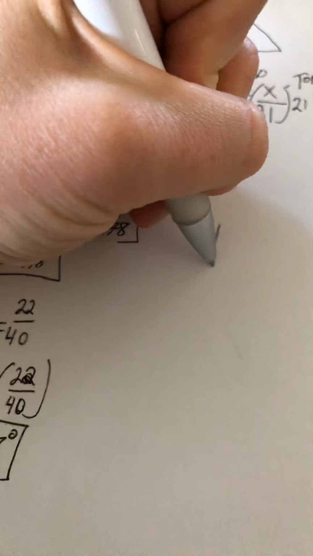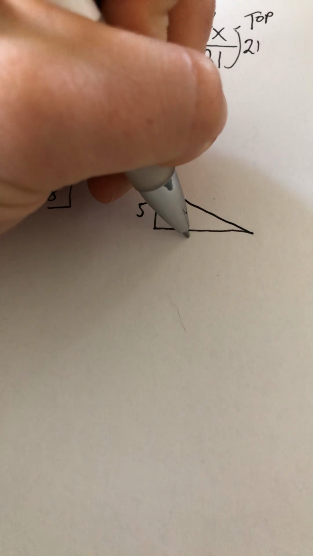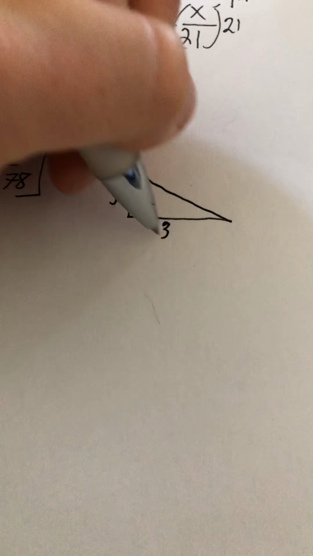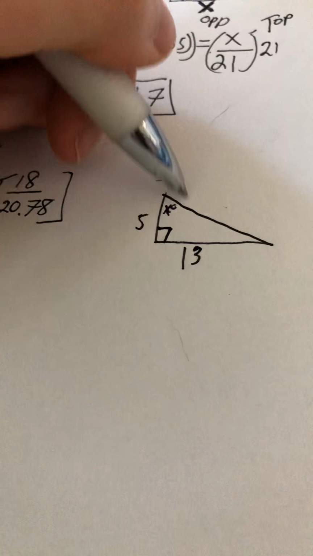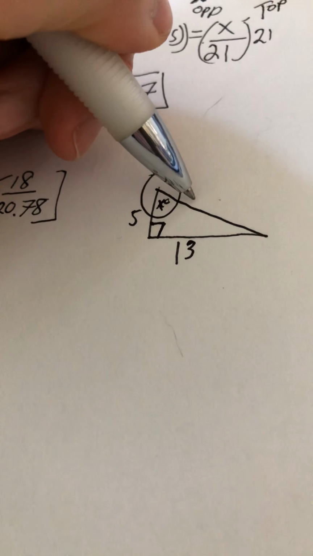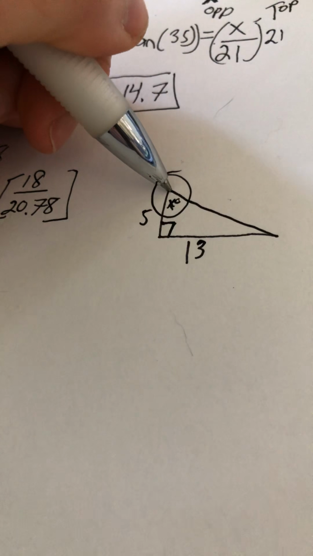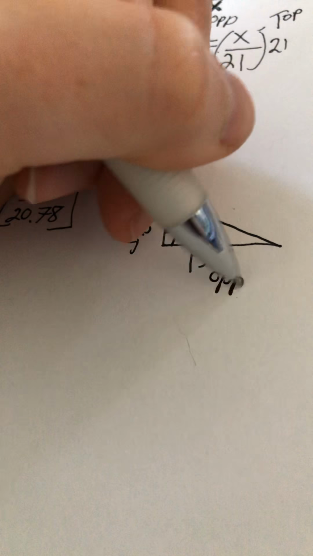Okay, one more example with me, and then we're done. So let's draw a triangle. Let's go x degrees there, 5 and let's go 13. And the right angle's there. So angle. Identify our hypotenuse. Hypotenuse is right here because that's across my right angle. Then the adjacent is touching our angle, so that would be the 5. And 13 is our opposite.